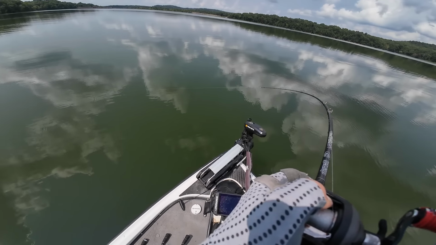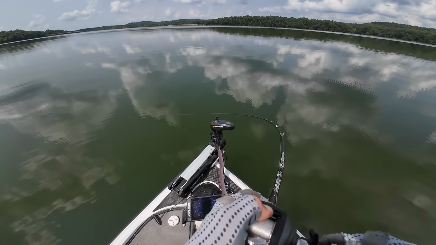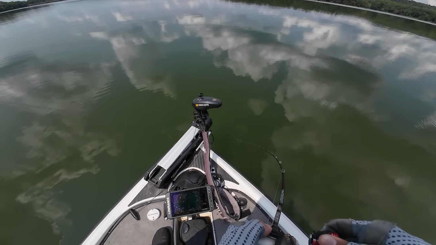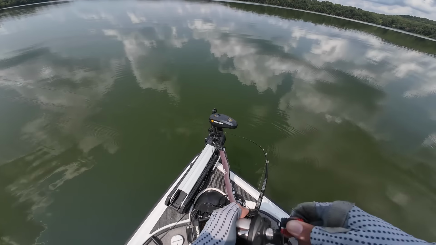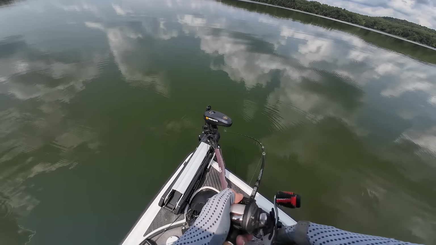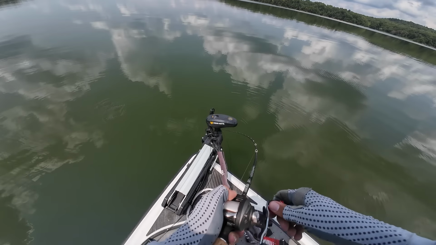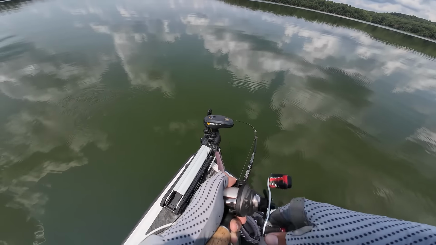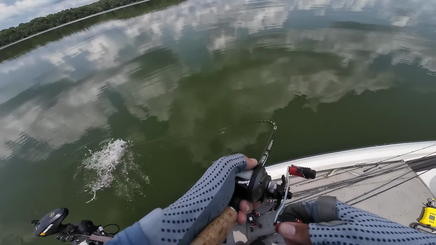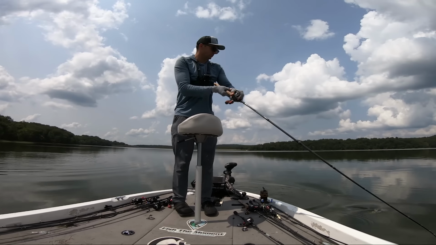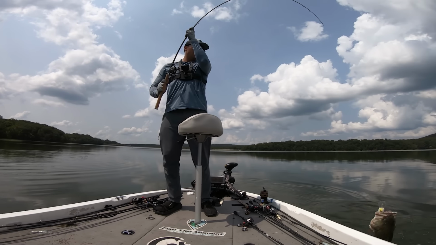Uh-oh, got another one. Here we go. Stay on their fish. Another big one. Golly, I love fishing this 10XD, guys. They absolutely crush it when they get it. And it is just a fun way to fish, and they're all good ones. This one, he just absolutely inhaled this thing.